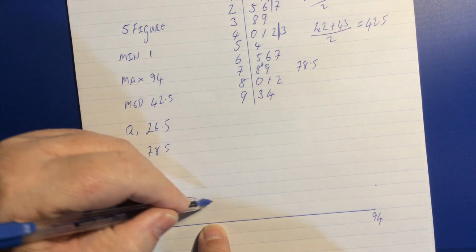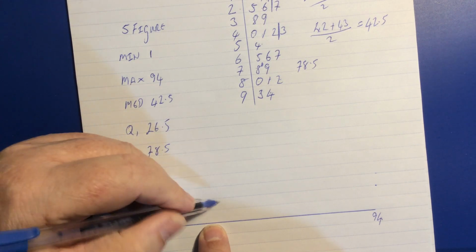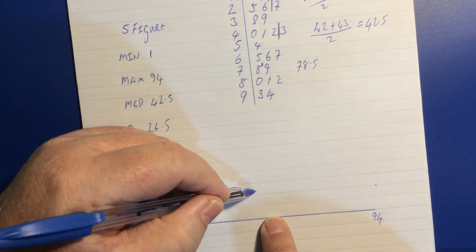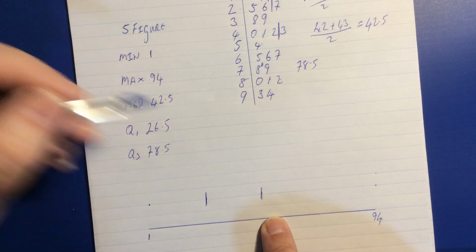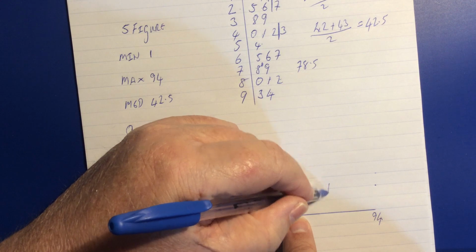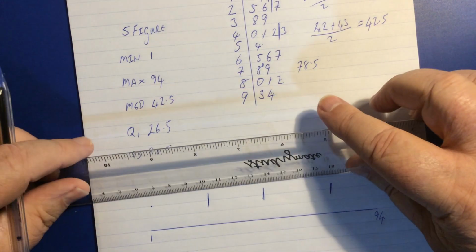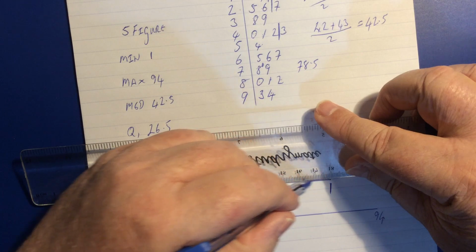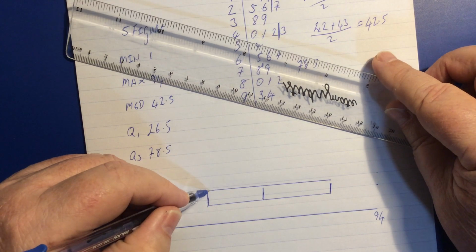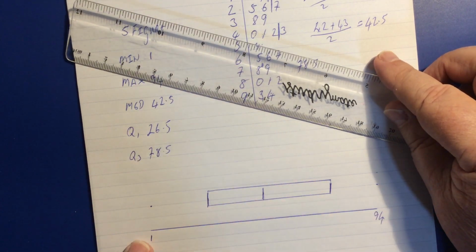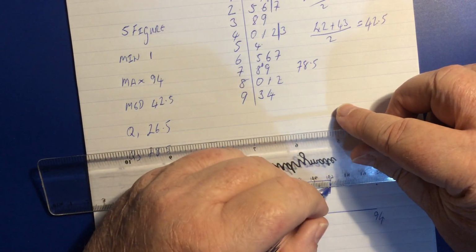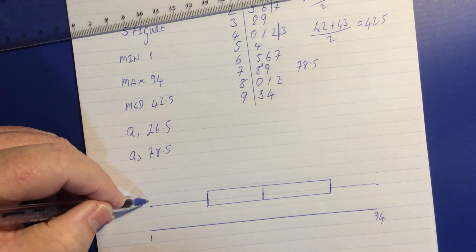We'll say that 26.5 is about there, and 42.5 is about there, and 78.5 is about there, and we'll just join those up very quickly. This is very rough, and if you were doing this properly, you'd have a properly calibrated line here. But anyway, there's our box plot.